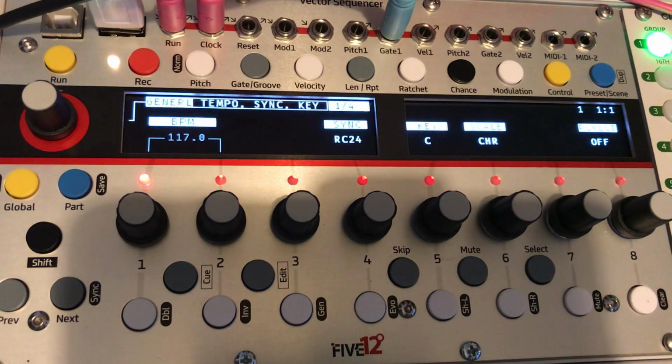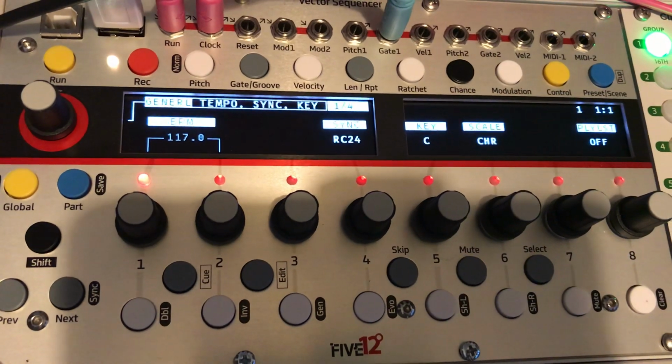Now the Behringer Model D is running on channel 14 for MIDI, and I'm just going to show you how that's set up. Noting I've got RC24, which is external sync. I'm syncing from Cubase, not going into that right now.